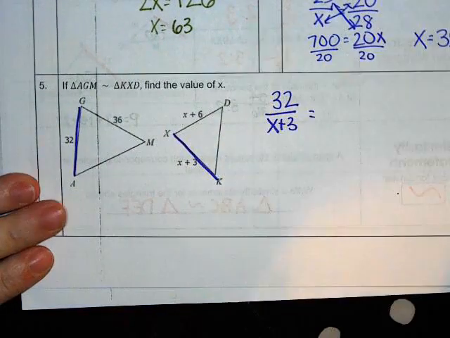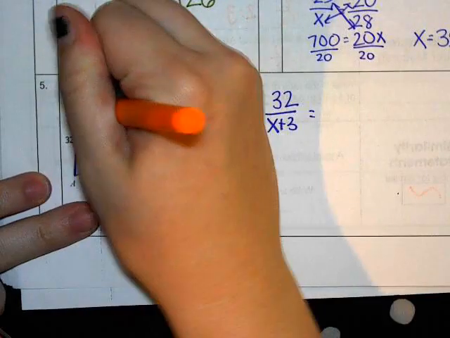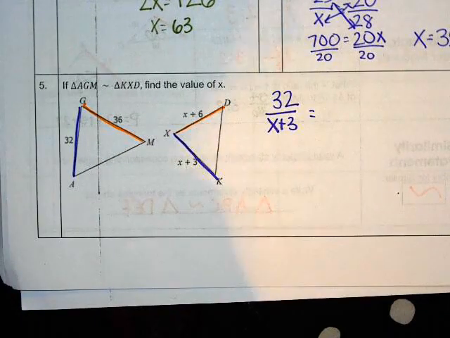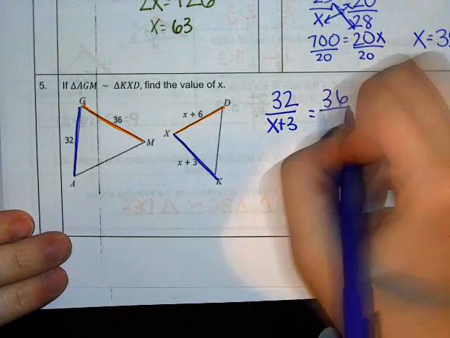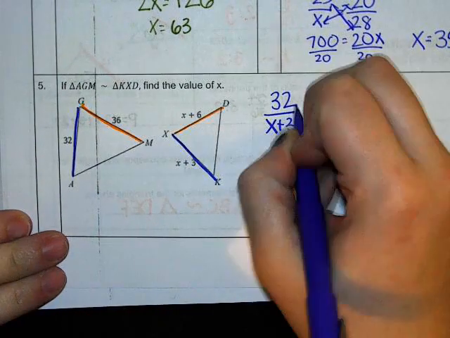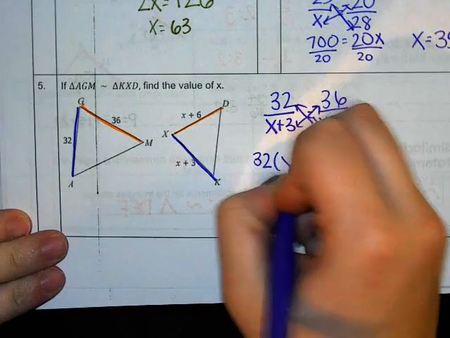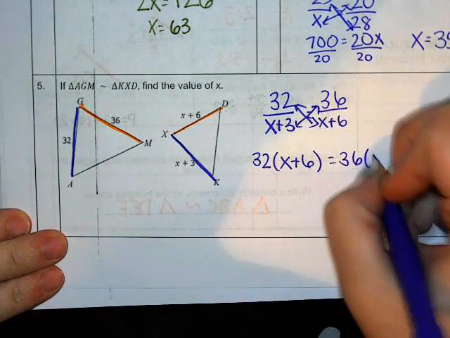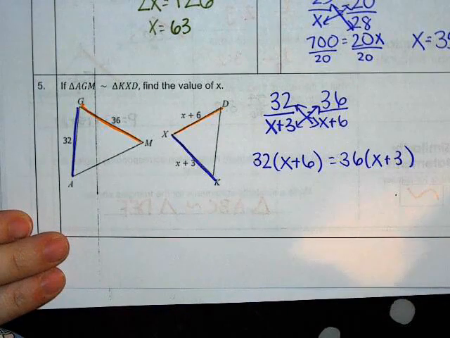And then I'm going to do the same thing for my second side. GM is proportionate to XD. That would give me 36 over x plus 6. I'm going to cross multiply. Now remember, because these have expressions, I'm going to make sure I multiply both things on the inside, so I'm going to write it out so that I can distribute it easier.